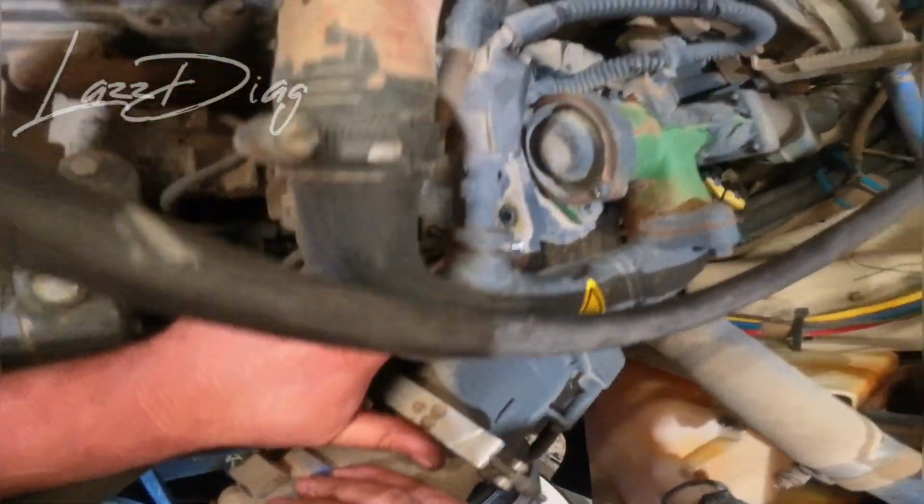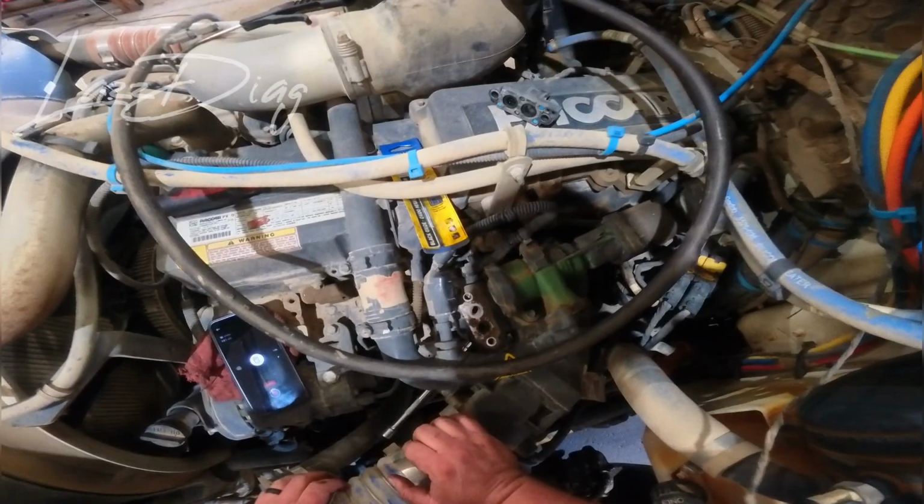We'll take out this plug here, and that plug there will allow us to put a drill bit through there and remove out the blockage. Let me go get more.